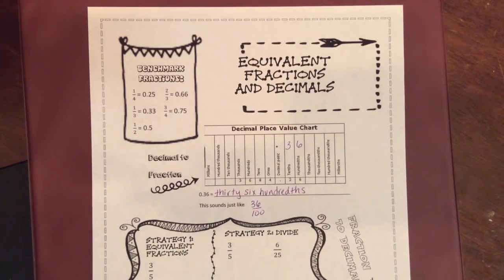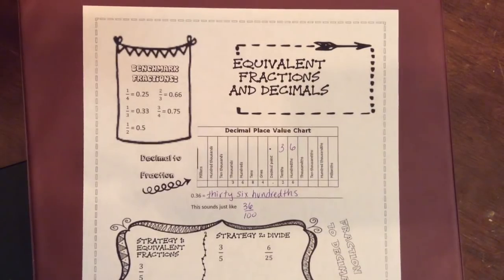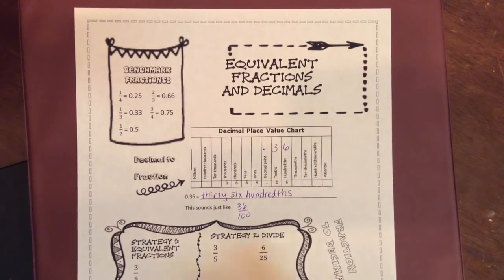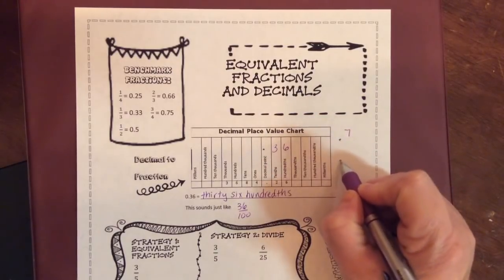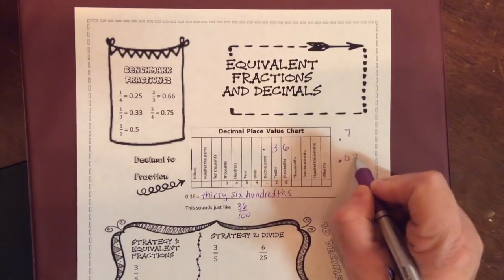That's pretty simple. Now, years ago, I had a student teach me a little hint about writing your decimals as a fraction. I'm going to give you a couple of them here.